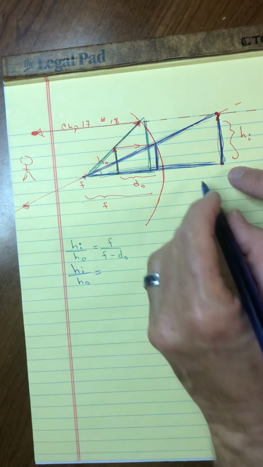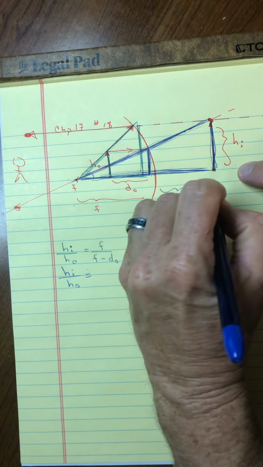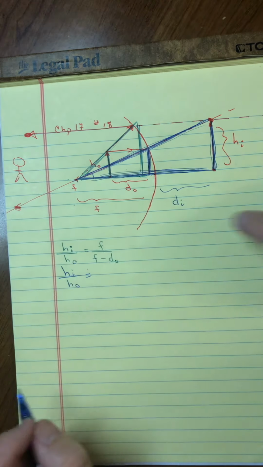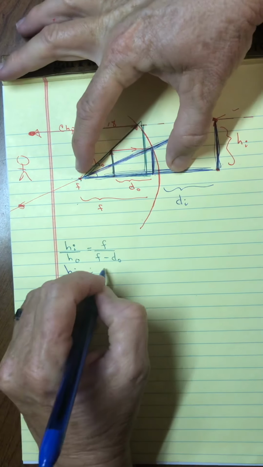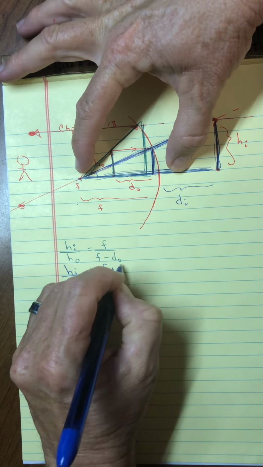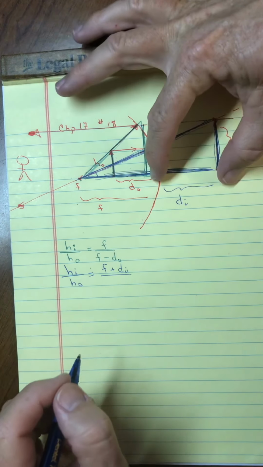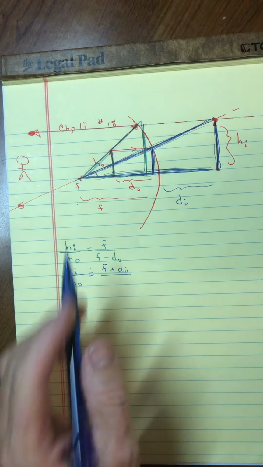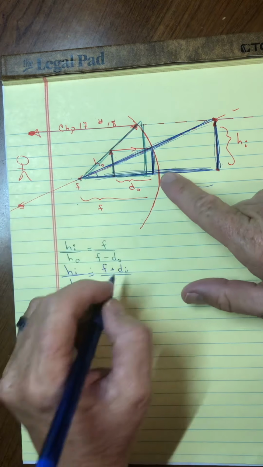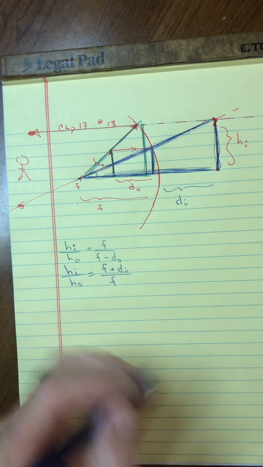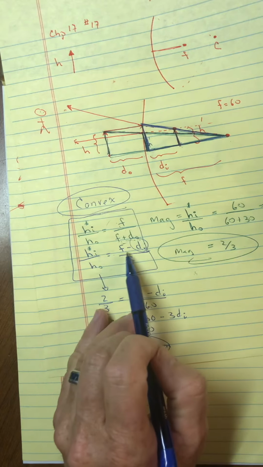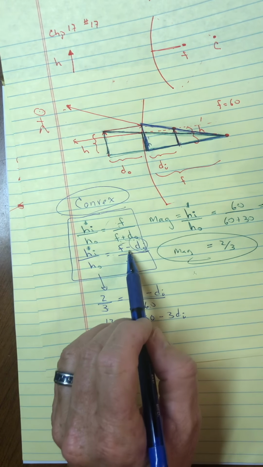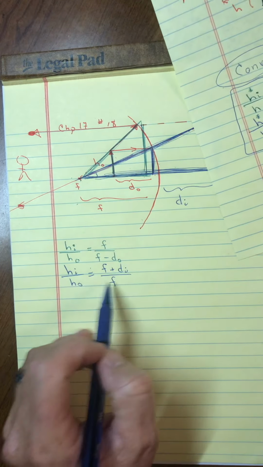Now, let's talk about this distance. I didn't label it here, but this out here would be distance of image. So the image is virtual. It's over here on this side of the mirror, and so it would be the focal length plus image distance over this length, which is just the focal length. Now, let me point out again, that's not quite the same formula we got back in 17 when we did the convex mirror. Again, because they were on different sides. So we got a minus sign, and this time we get a plus sign.